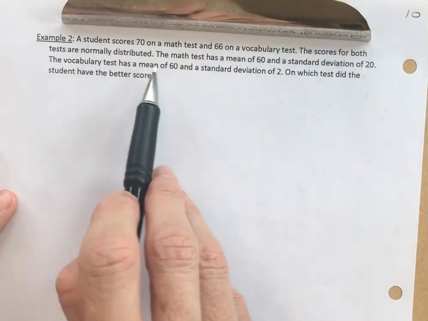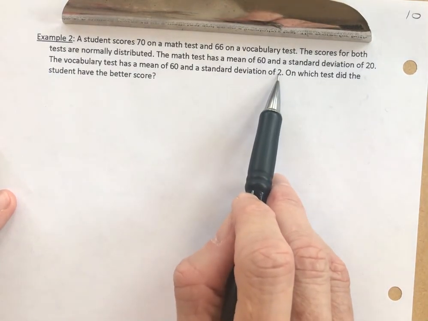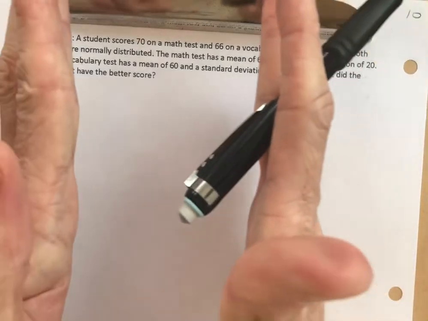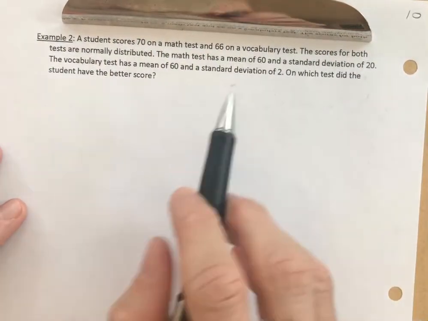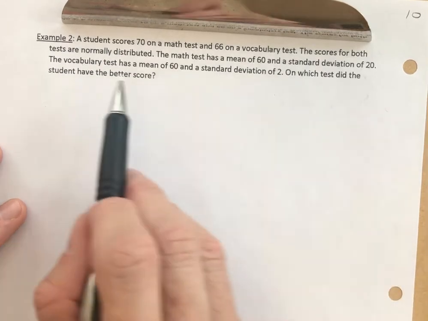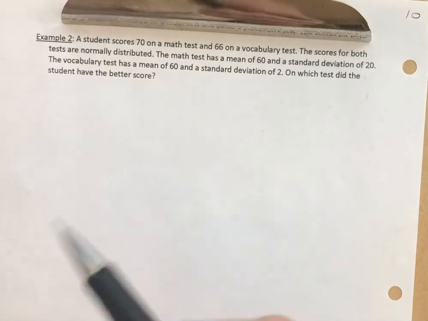The data is quite spread out for the math test. The vocabulary test has the same mean of 60. The standard deviation, however, is only 2. These scores were quite compact, quite close together on the vocabulary test. On which test did the student have the better score? Now I'm differentiating better from higher.